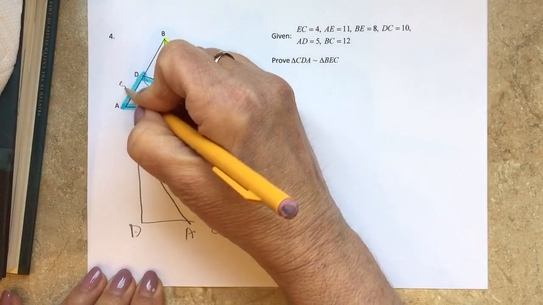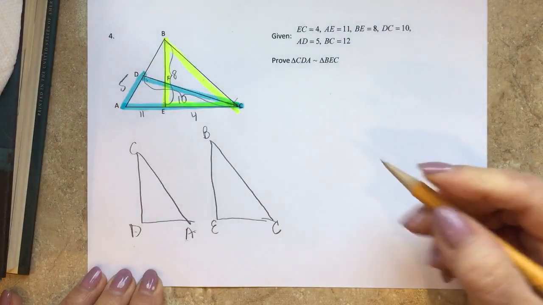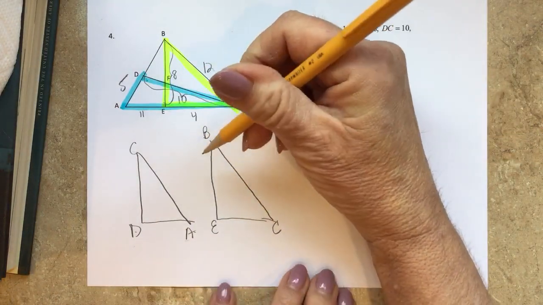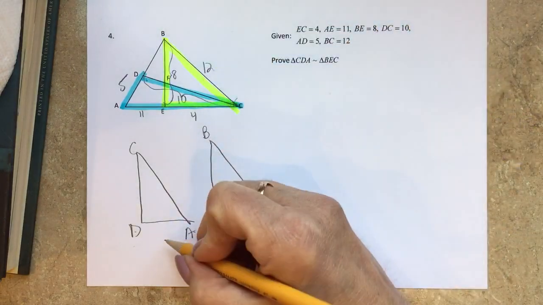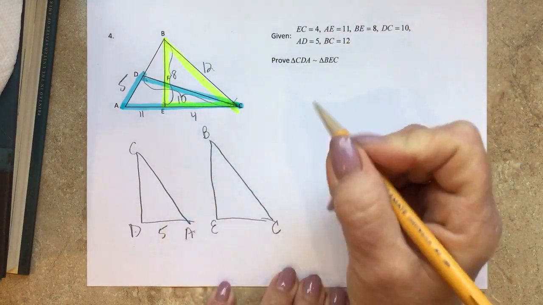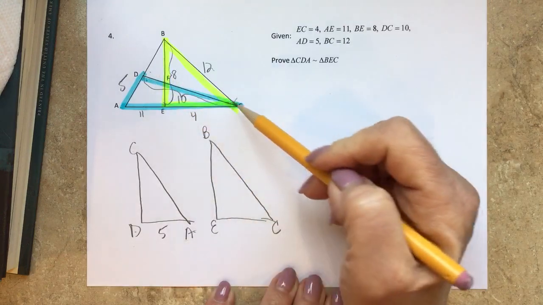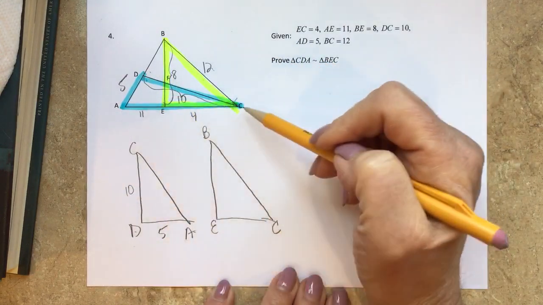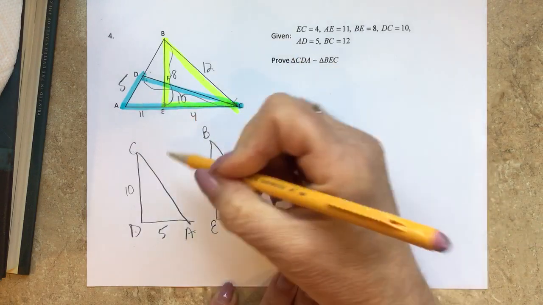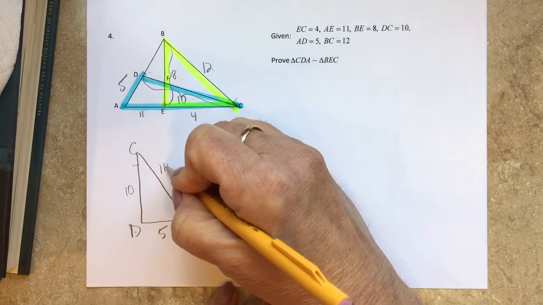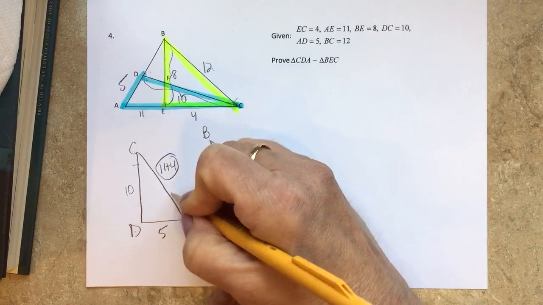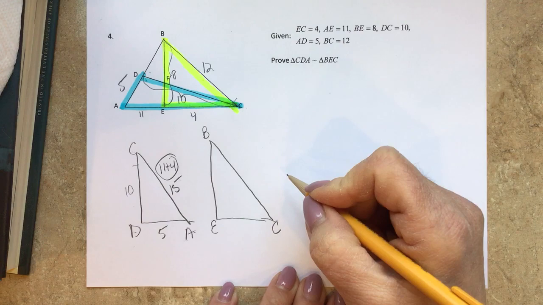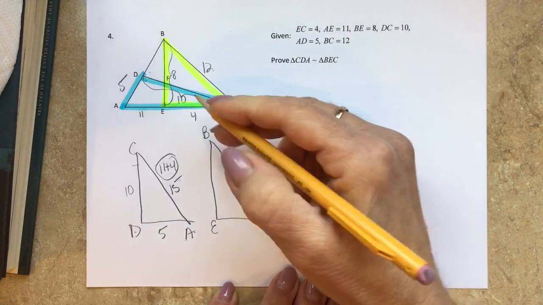AD is 5. And BC is 12. And I'm going to transfer it onto the triangles that I popped apart here. AD is 5. CD is 10. And AC, they didn't give me a number for, so I'm going to tell myself you're going to need to add these in your proof. 11 plus 4, so it will be 15.